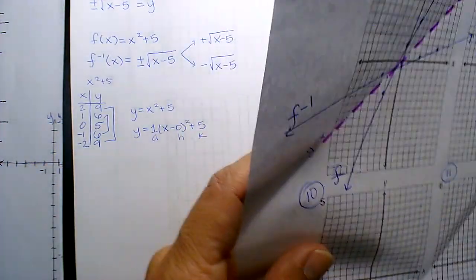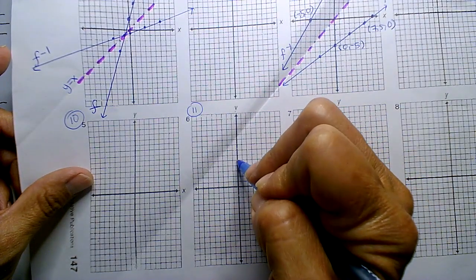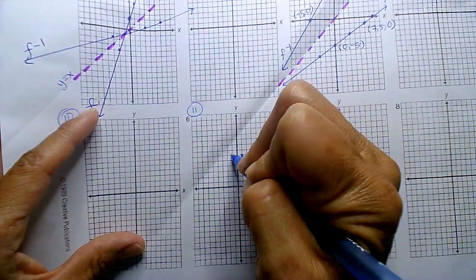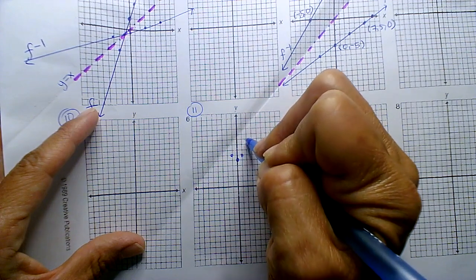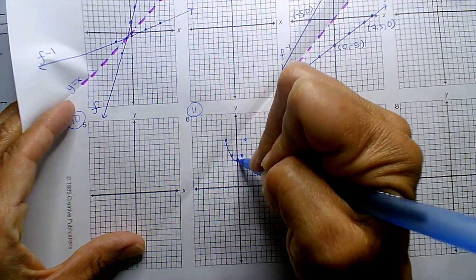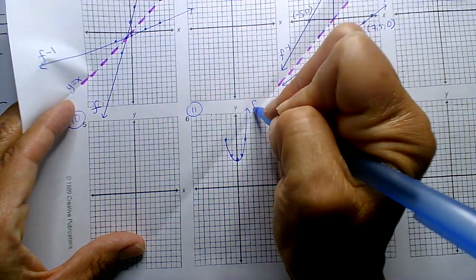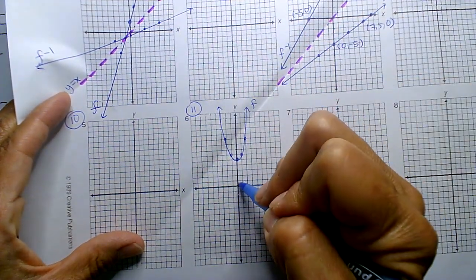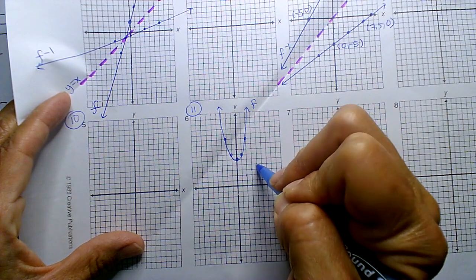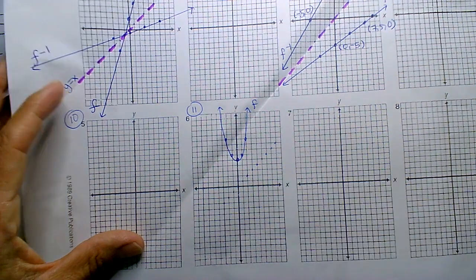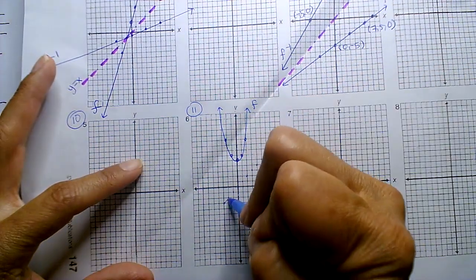Okay, so if we plot it, 1, 2, 3, 4, 5, 6, 7, 8, 9. Okay, so here's my parabola. This is my function.